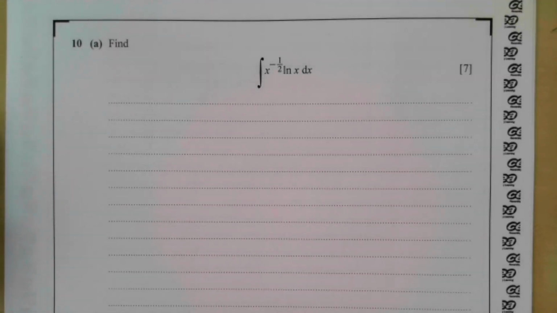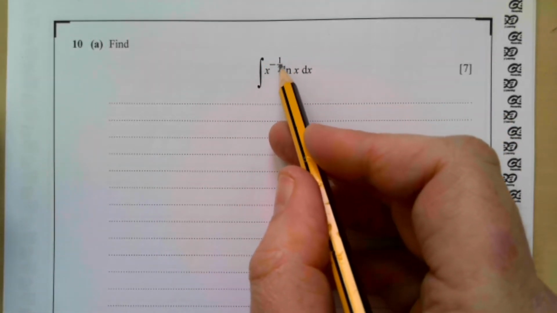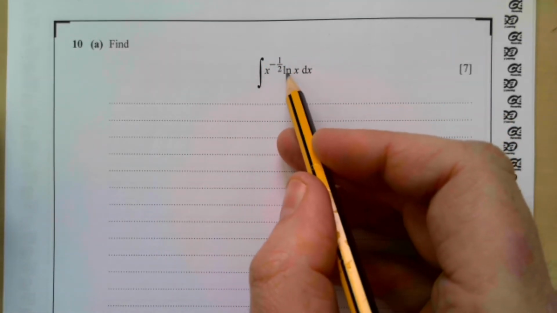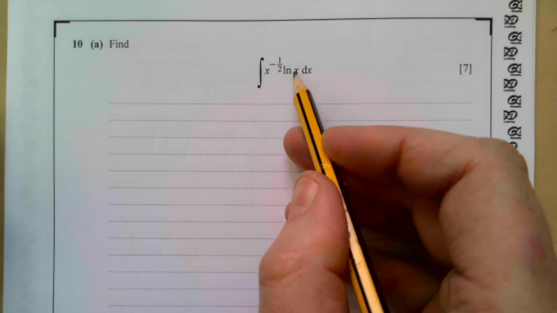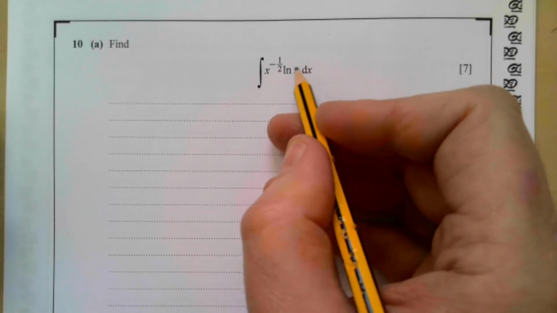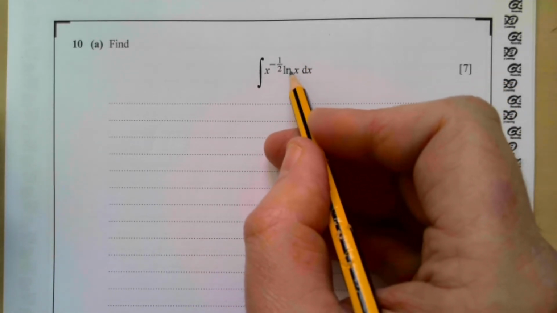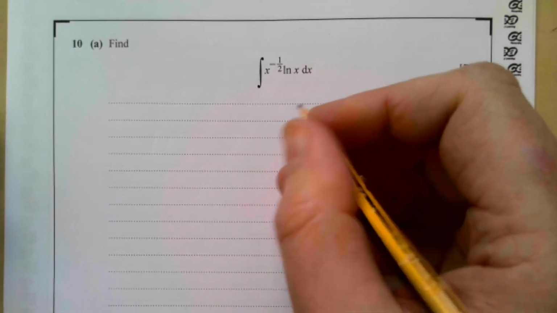Question 10a then is an integration, and hopefully you can see that we have x to the minus a half multiplied by ln x. So we're going to be using integration by parts to do this. This is one of these odd ones, where it's ln x which we pick to be u. It just makes things work out.